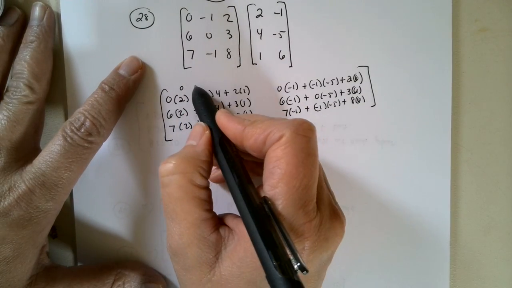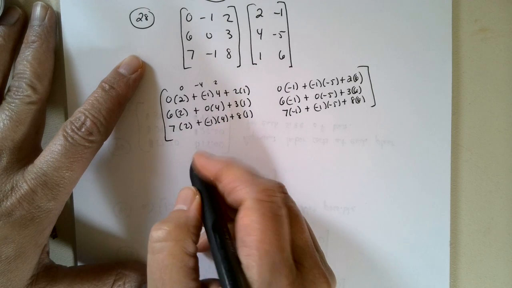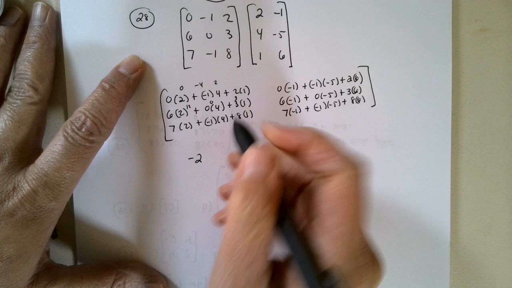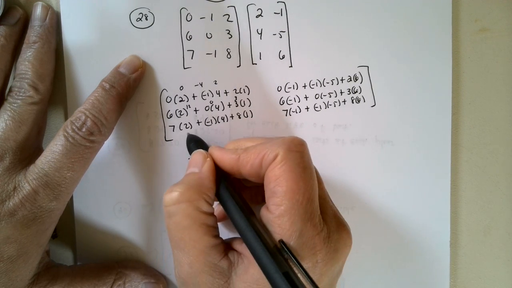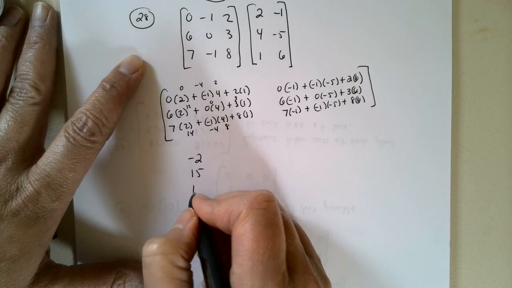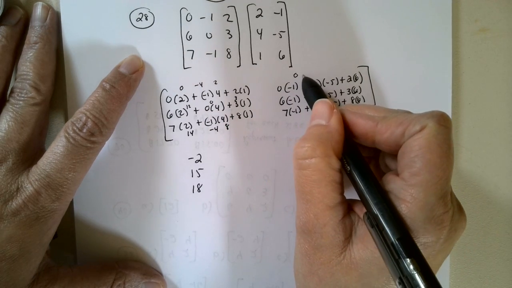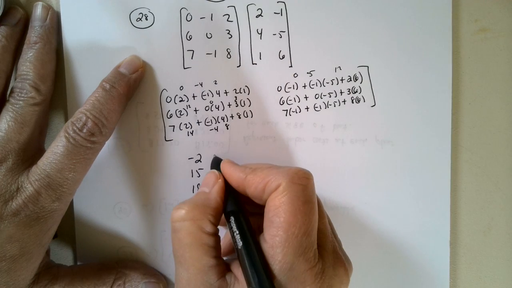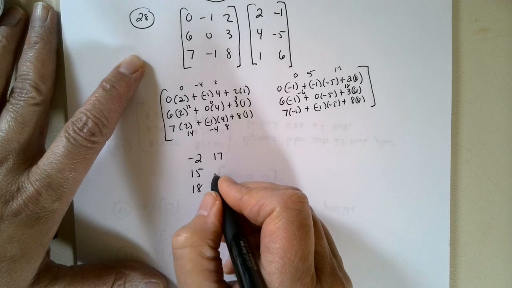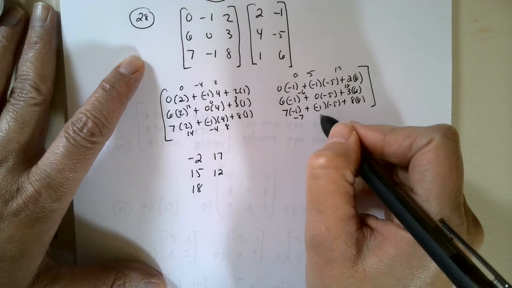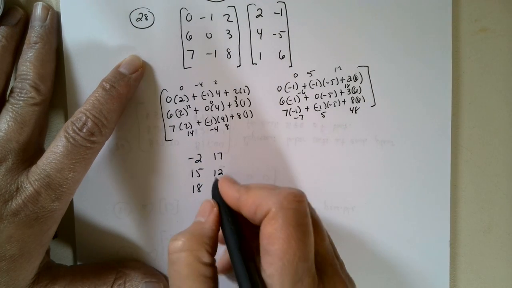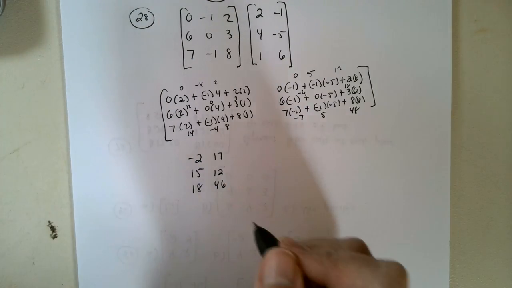So I'm going to have 0, negative 4, and 2. That's going to give me negative 2. 12, 0, and 3 is 15. 14, negative 4, and 8 is going to be 18. 0, 5, and 12 is 17. Negative 6 and 18 is 12. Negative 7, 5, and 48 is going to be 46.